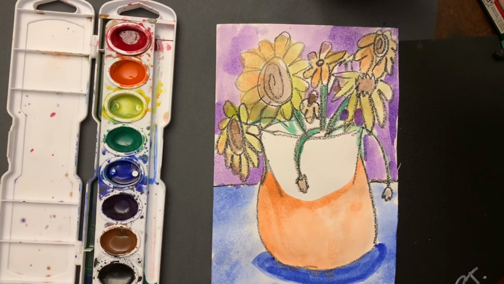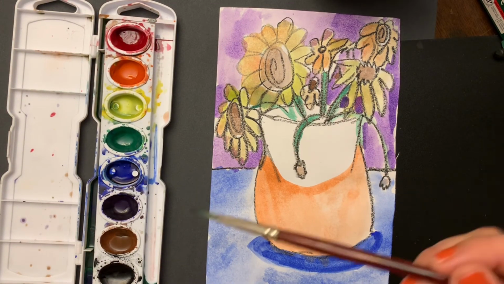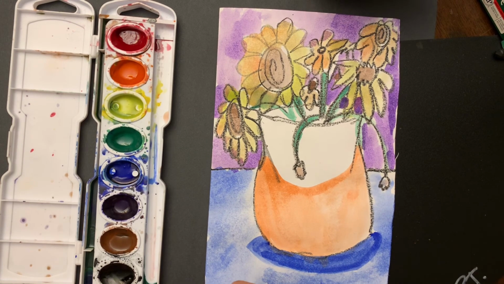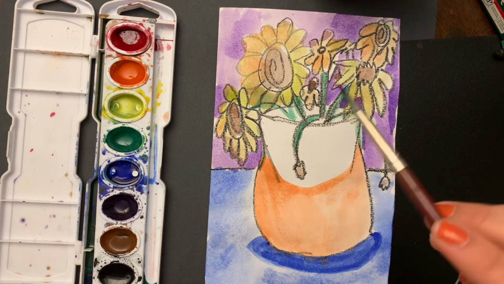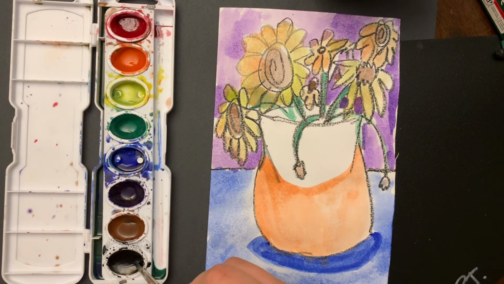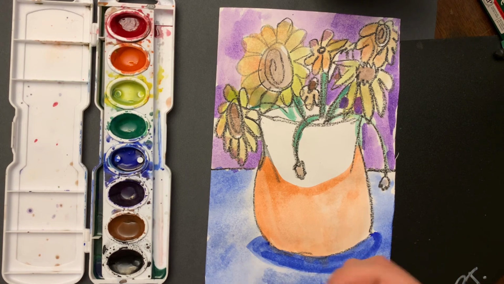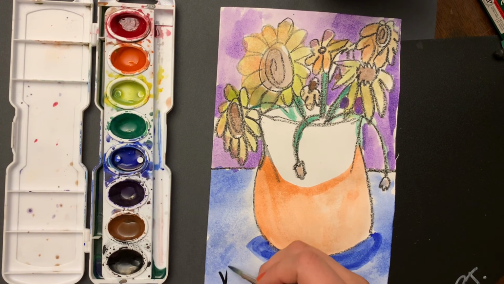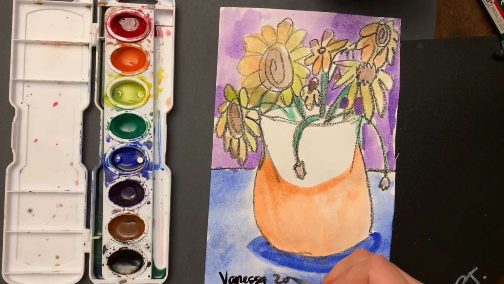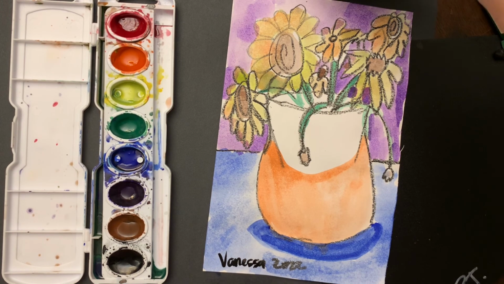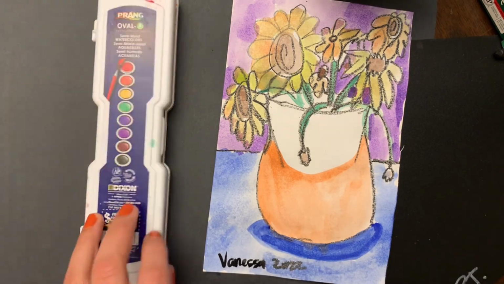I'll zoom out. And of course, you can wait to write your name. If your painting's dry, you can grab the black. Make sure it's not that watery. See, there's almost no water in there. You can sign your name. And it's 2022. I should have waited a little longer to let that dry, but that's all right. And there we go. Make sure your paintbrush is nice and washed. Set it back in and close it up.